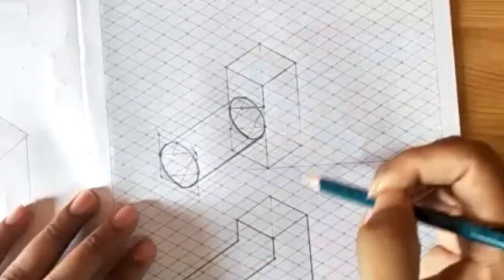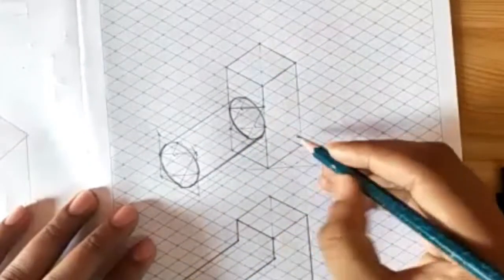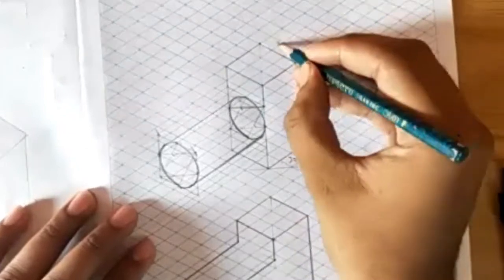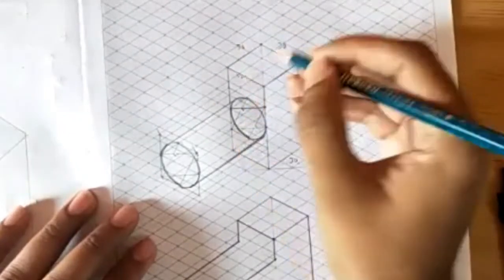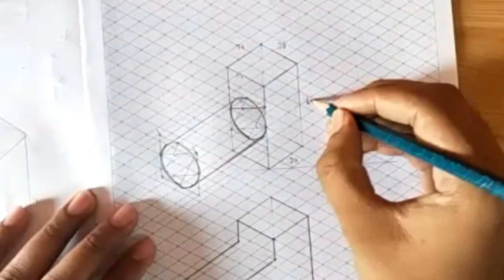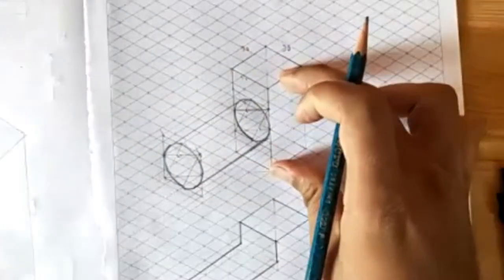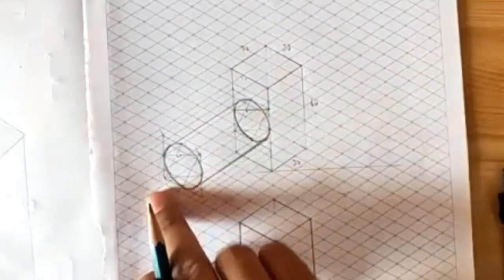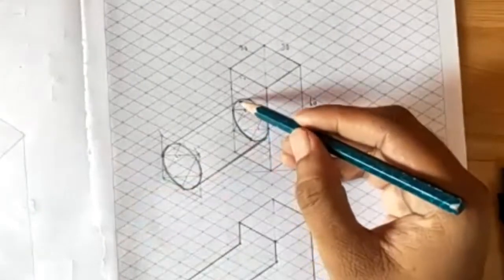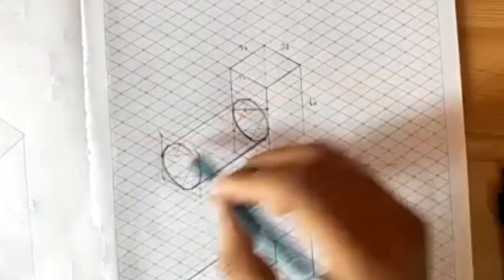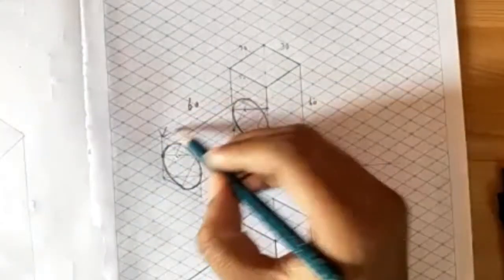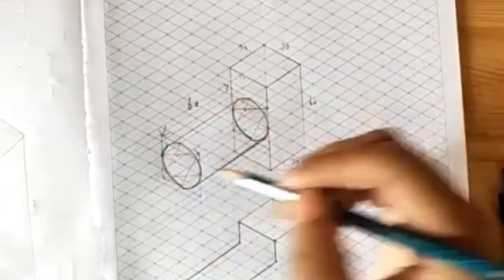Fine, we had a prism of side how much? 30. So this was 30, 30, 30, and 30. The total height was 60. From the prism, a vertical prism, a cylinder is being projected whose diameter is 30 and the total length of the cylinder is 60. So this diameter will be 30.